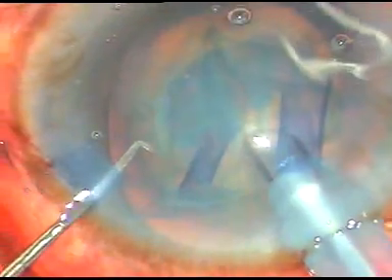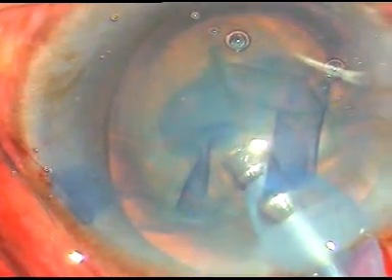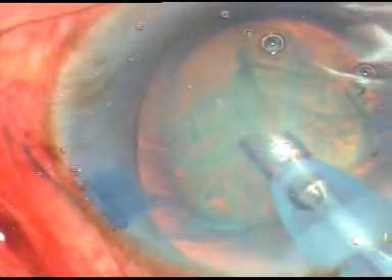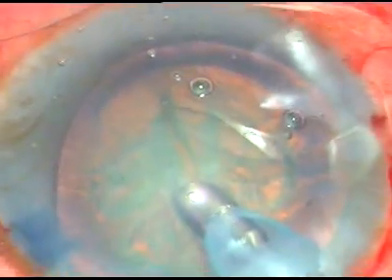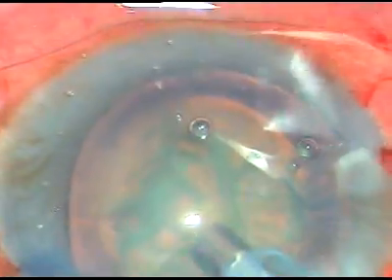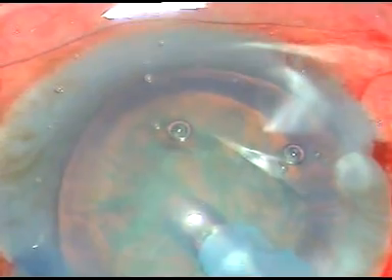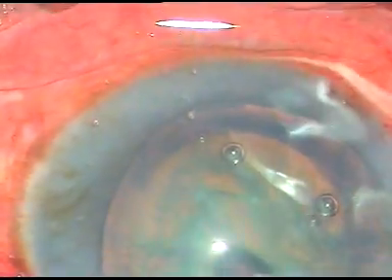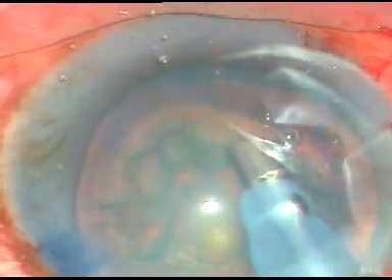Here it is. The tip of the Phaco handpiece is introduced. Bevel down, it is made bevel up, and now I make it bevel down again. Since there is very little space in the anterior chamber, I directly enter into the lens matter, sculpt out some lens matter so that I get some working space.